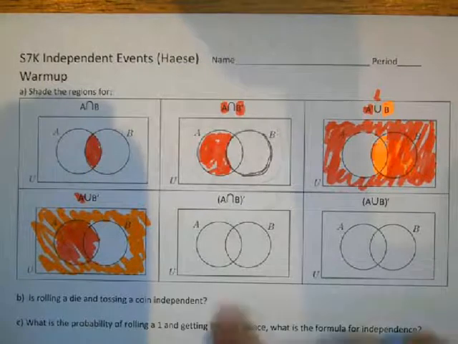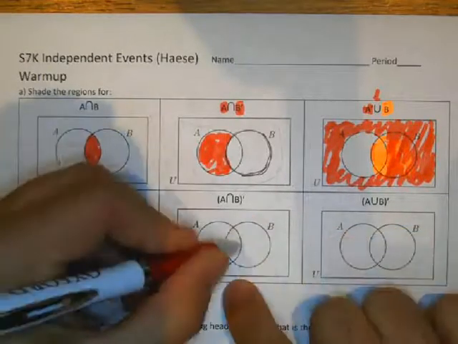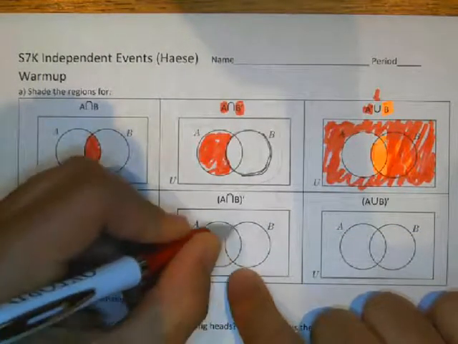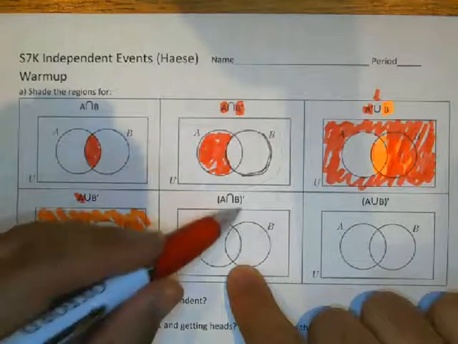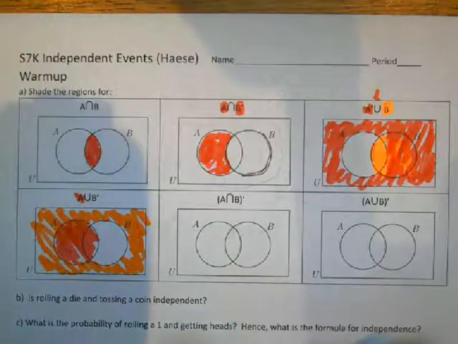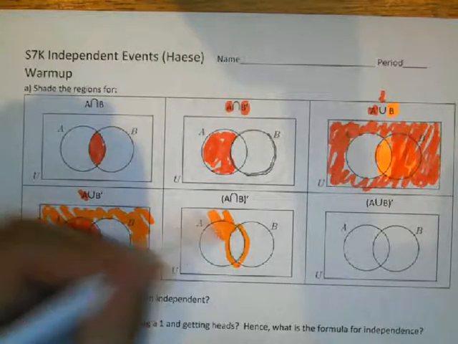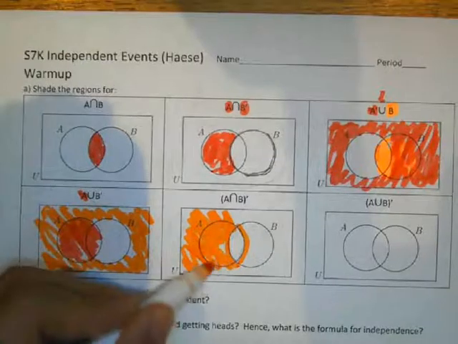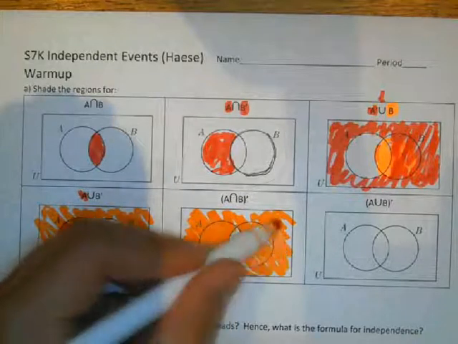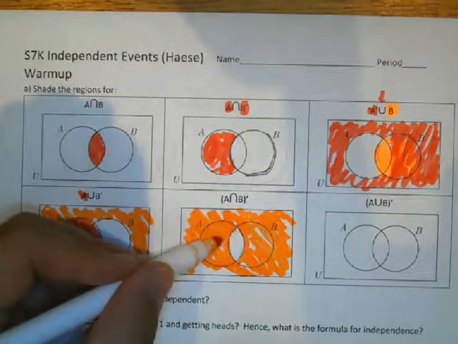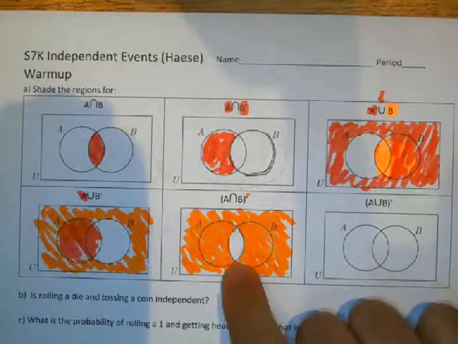Next one. A intersection B. A intersection B would be just this part right here, like we did over here, A intersection B. But prime means anything except that. So I'm going to shade only outside of this region. Why are we shading everything except inside the football looking region? Because of the prime. It means anything except that.